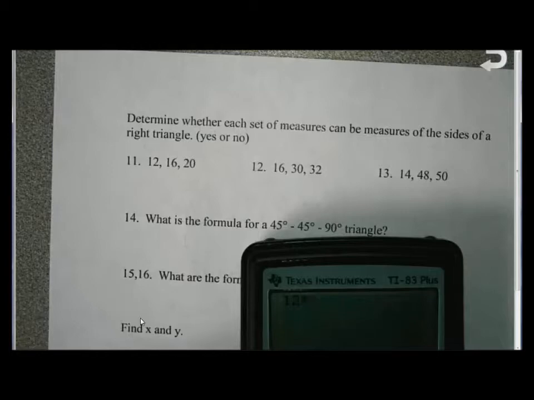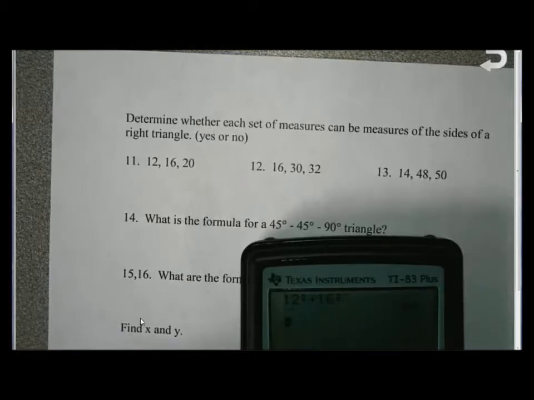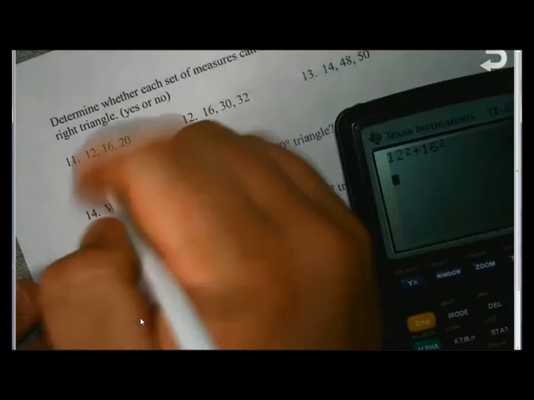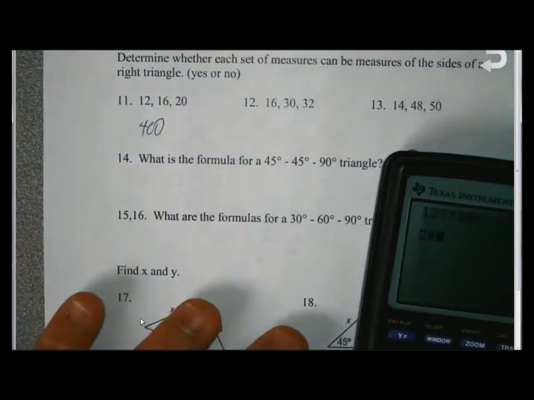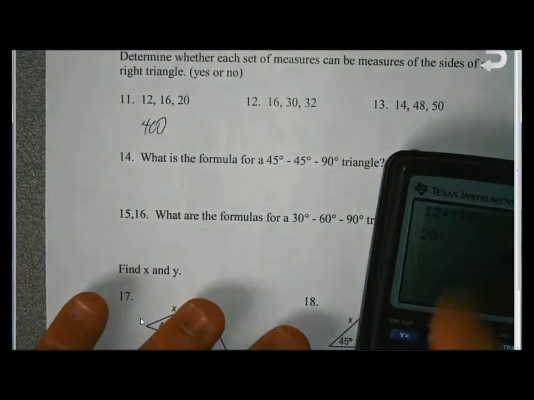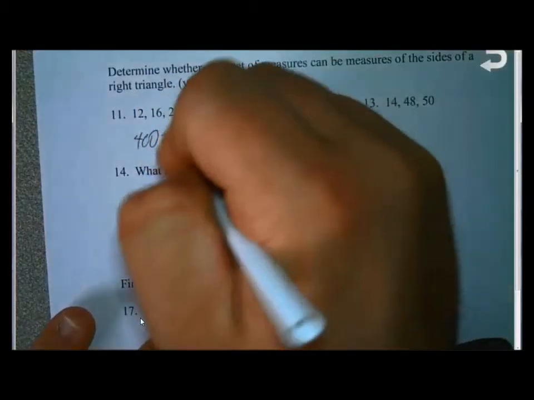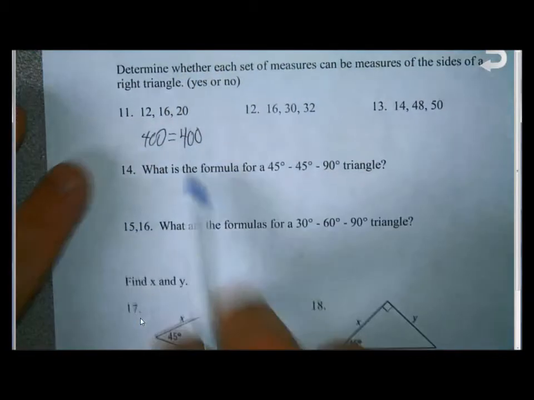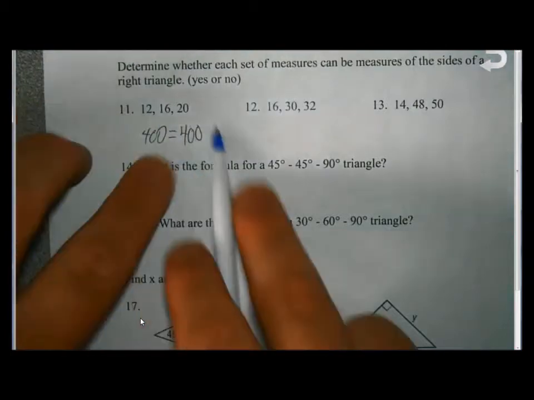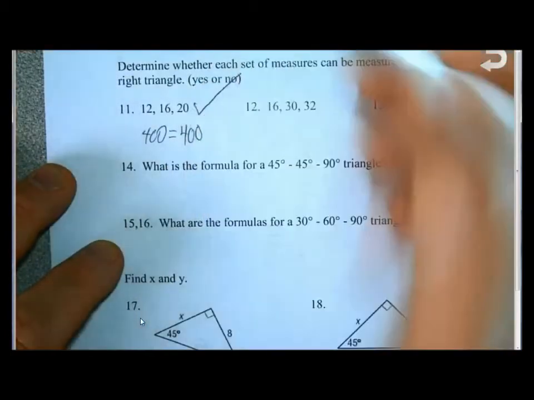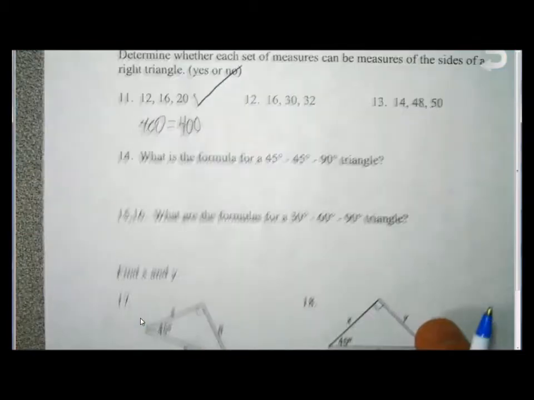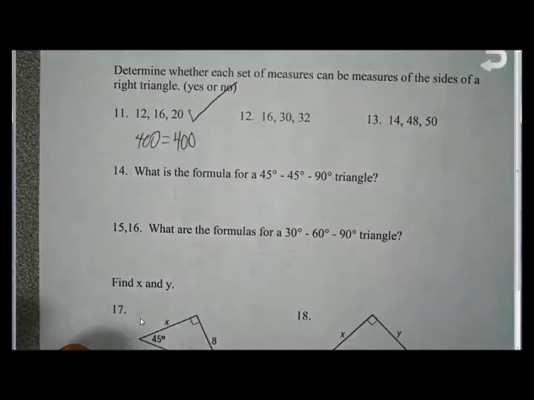12 squared plus 16 squared, I get 400. 20 squared, I get 400. So, are the squares of the two shorter sides equal to the square of the longest side? Yes. So then this is a right triangle. Go ahead and do the other two.